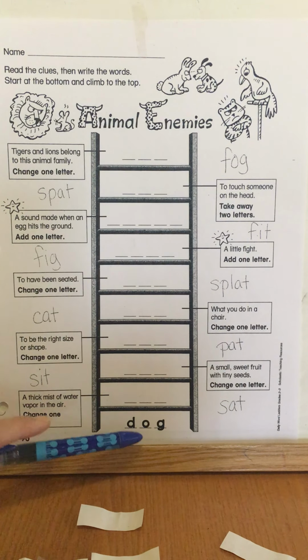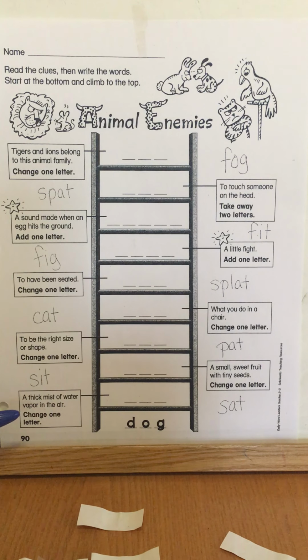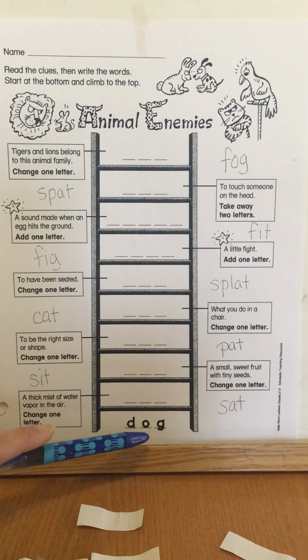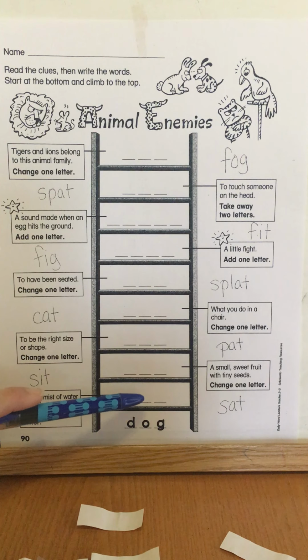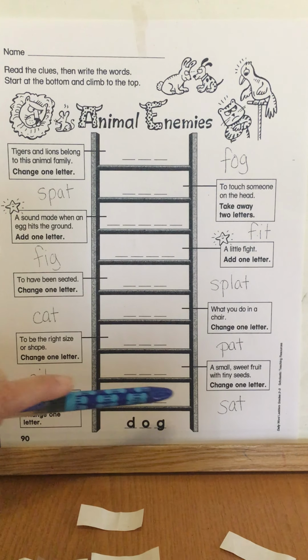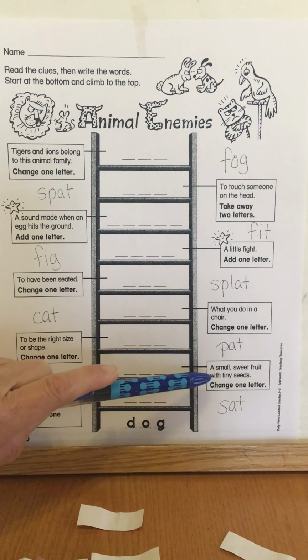So you'll start with the word dog, and then you will read the clue on the left-hand side that says a thick mist of water vapor in the air. Change one letter. So you'll be changing one letter in the word dog to make it fit that description or that definition of a thick mist of water vapor in the air. Be one of those words, and then you'll use that word to follow the clues on the right-hand side.